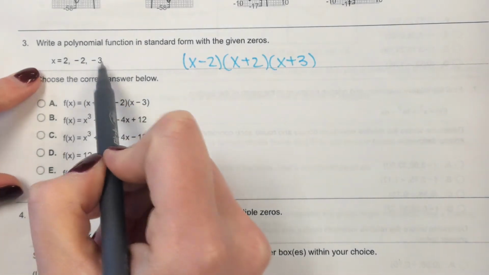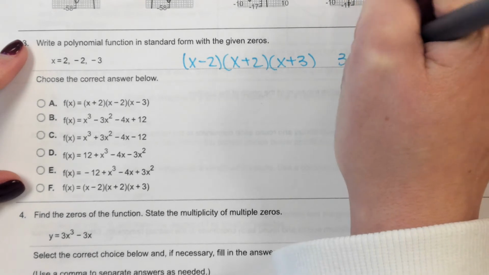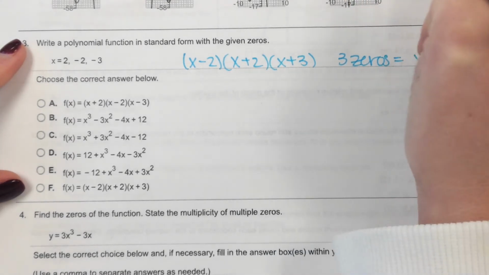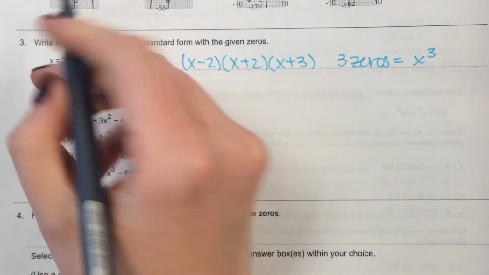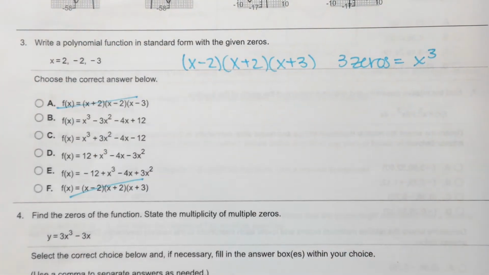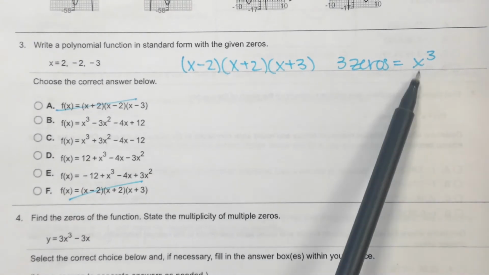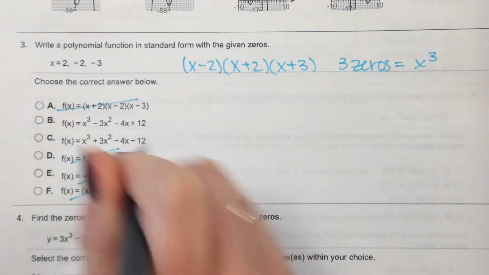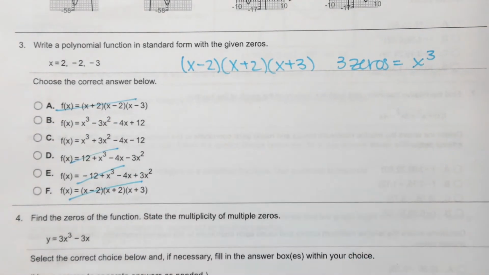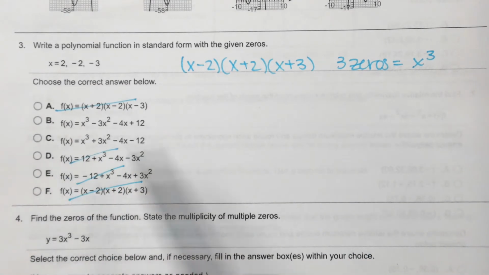How many zeros do we have? 3 zeros. So that means it's going to be x cubed. All right, so you can look through here, and it says in standard form, so we can eliminate the ones that are not in standard form. Standard form, the highest exponent comes first, so we can narrow it down to these two, okay? And so this one, the only thing different are a couple signs.